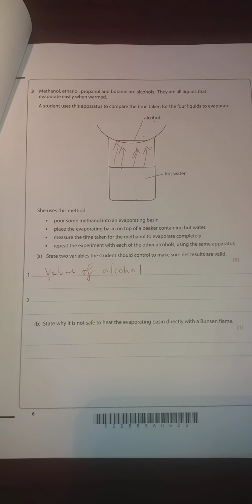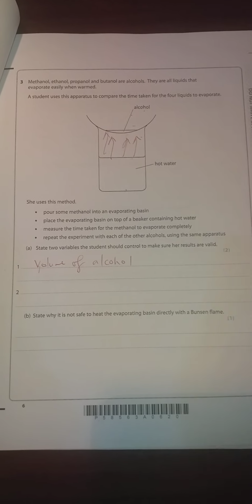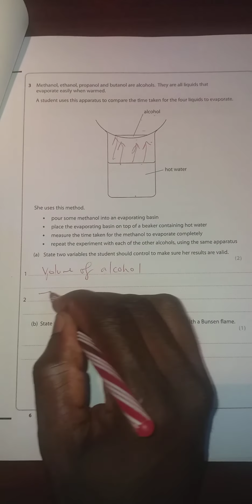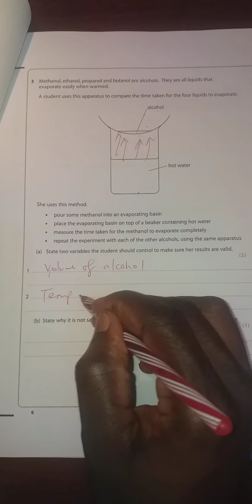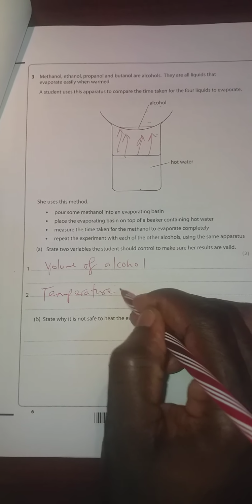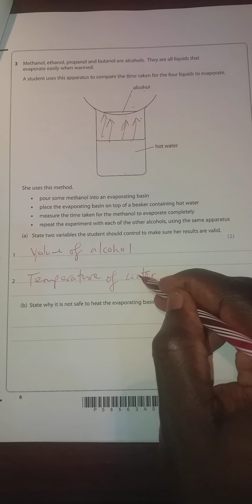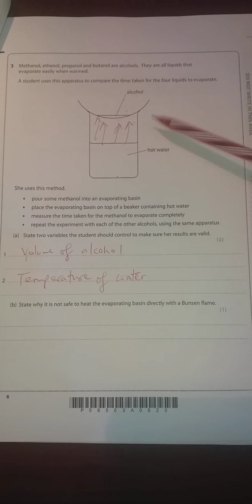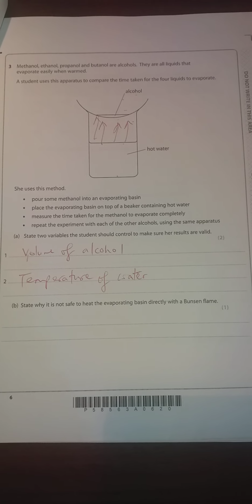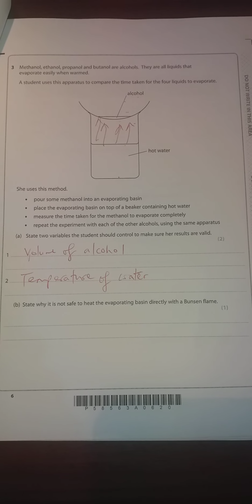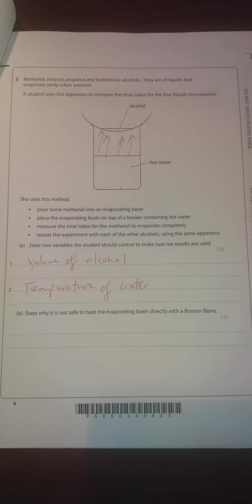The volume of alcohol we are using should be the same. That is going to ensure that our results become what? Valid. Number two, the temperature of water. Not necessarily the volume. The volume of water does not matter, but the temperature of water is going to affect the alcohol being evaporated. So those are two variables that you are going to do what? To check on. So the volume of alcohol and the temperature of water.